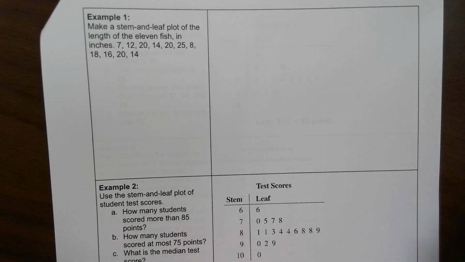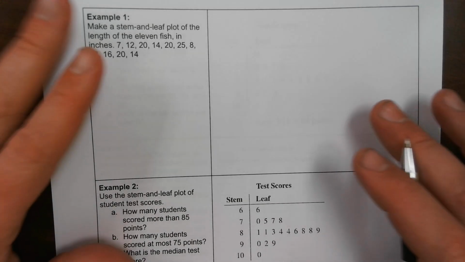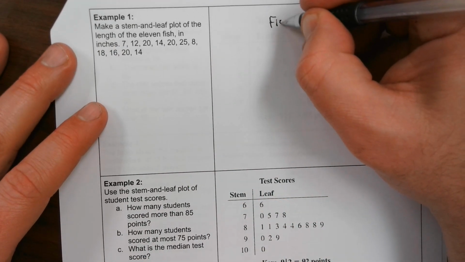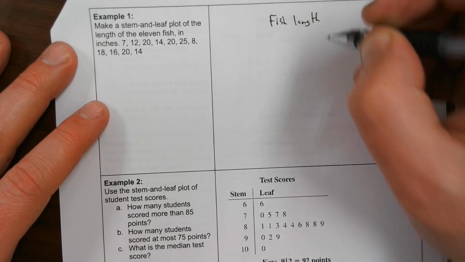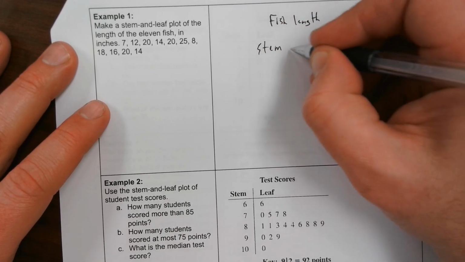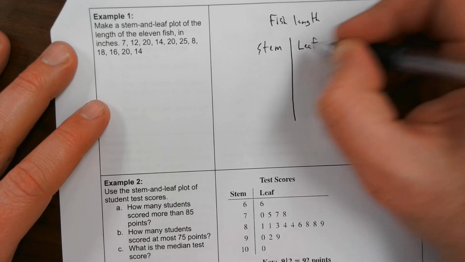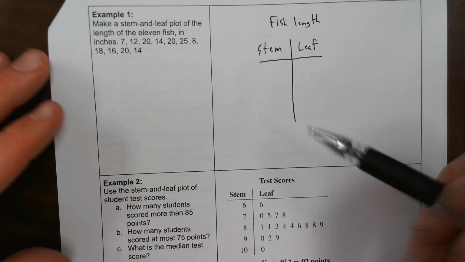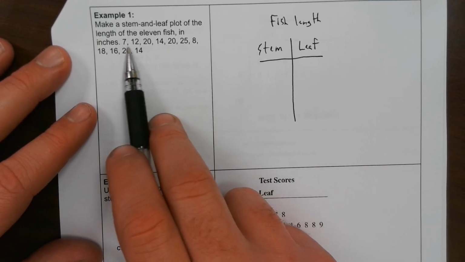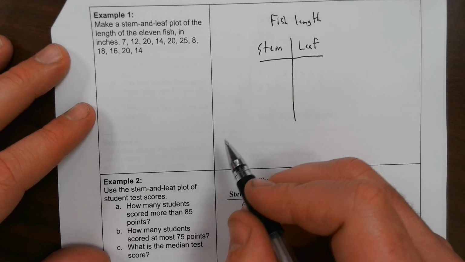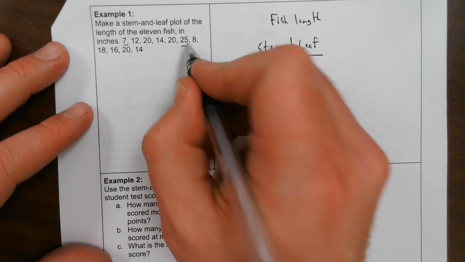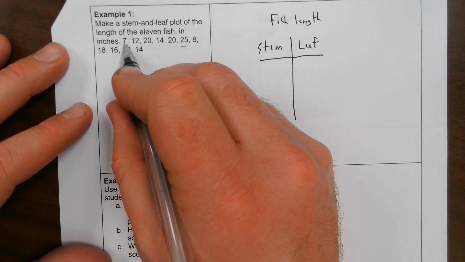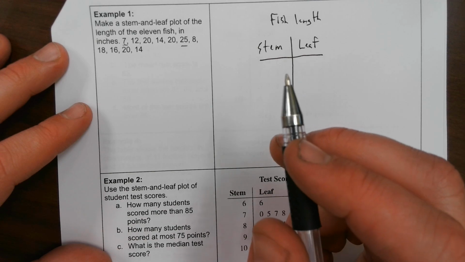Example number 1, it says make a stem and leaf plot of the length of 11 fish in inches. So we're going to make a stem and leaf plot. We'll say fish length is our title. We have a stem side and we have a leaf side. I always like to start by making my stems first. So I'm going to look at all my data and find the smallest and largest numbers, because those are going to tell me what I need to know. So 7 and 25 are the smallest and largest numbers. So I need to use a stem for 7 and a stem for 25.